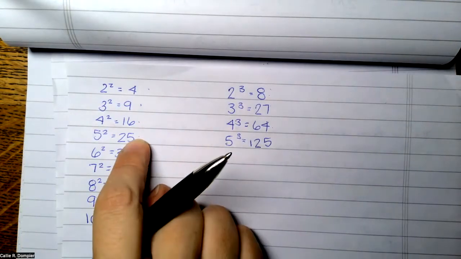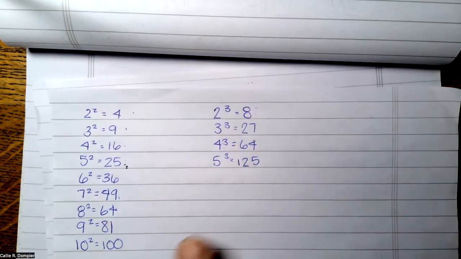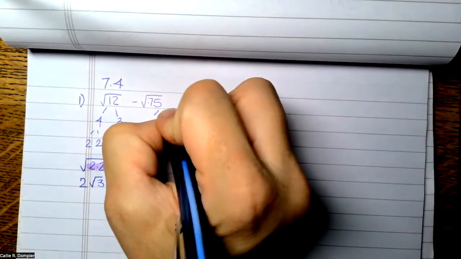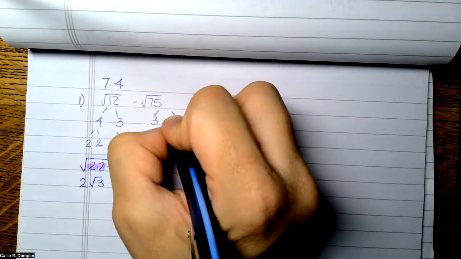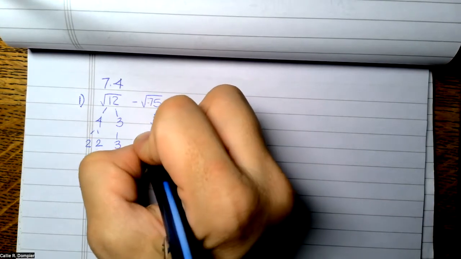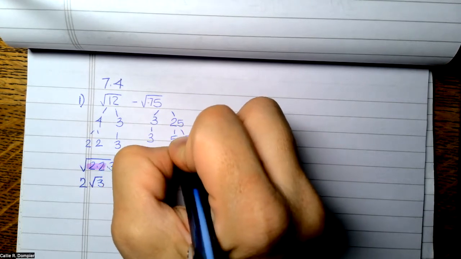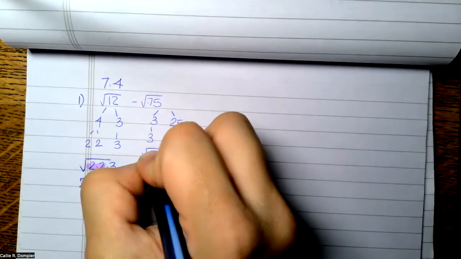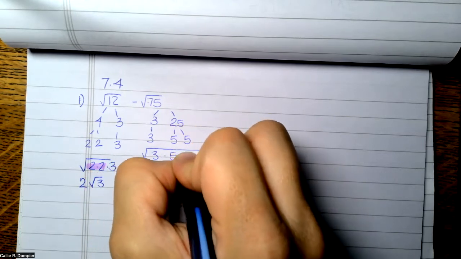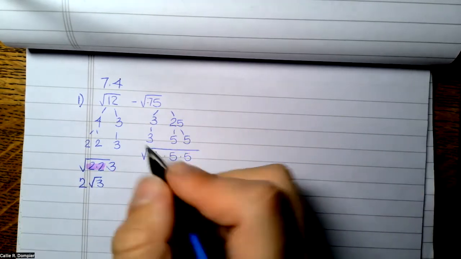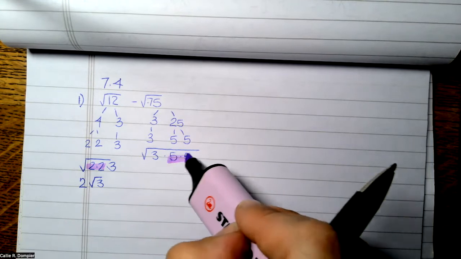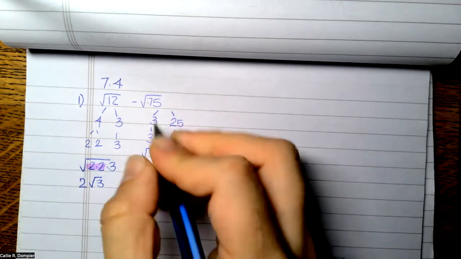The square root of 75, I know I can take 75 and divide it by 25. So 75 becomes 3 and 25. 3 is still 3. 25 is 5 times 5. So we have the square root of 3 times 5 times 5. The 2 5s come out. And we have 5 square root 3.